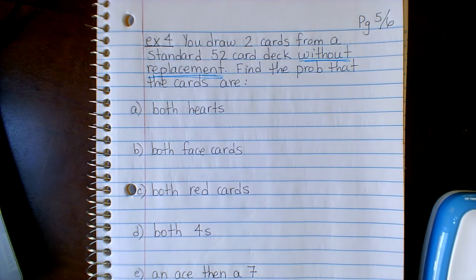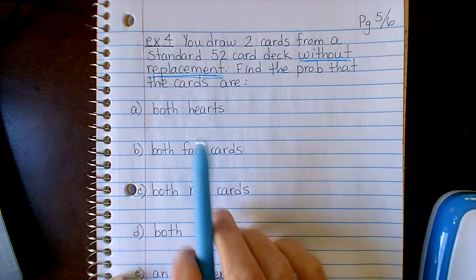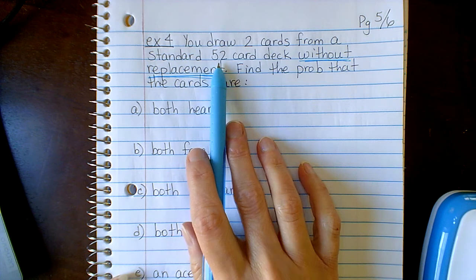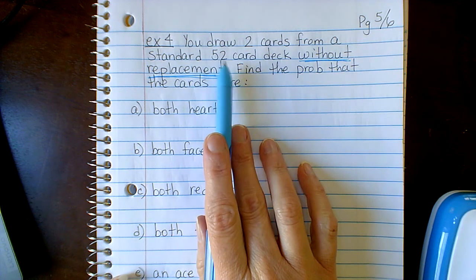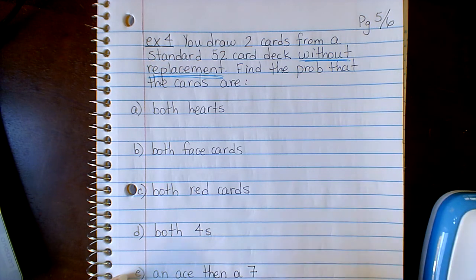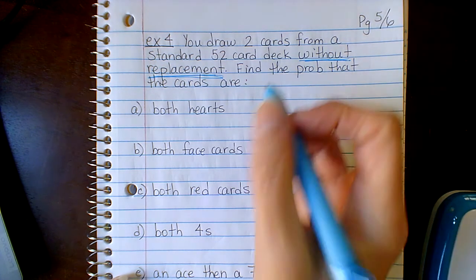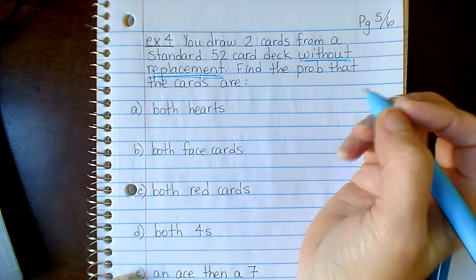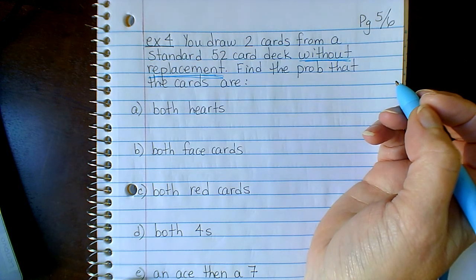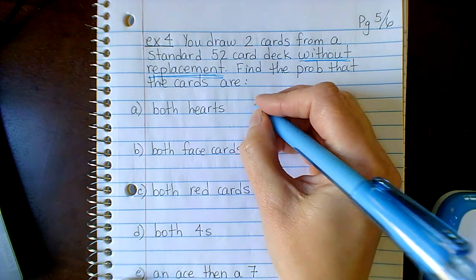Okay, so we're going to multiply these probabilities. I am not about to draw you a probability tree for a standard 52 card deck because that tree, just no. We're not doing 52 little branches and then 50. No. So both hearts. The probability that the first one's going to be a heart: there's 13 hearts out of 52 cards.